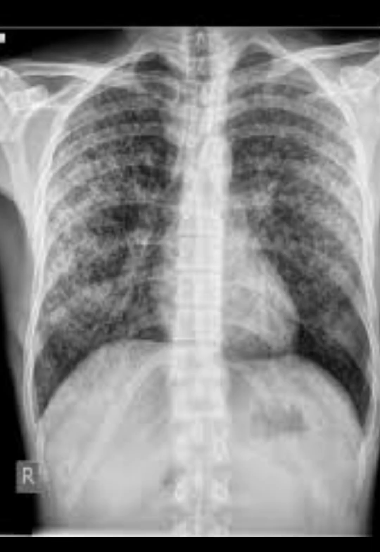Now this is the X-ray of miliary tuberculosis. You can see the white and the black dots just like millet seeds. You can see they are widespread in both lungs and in all zones.